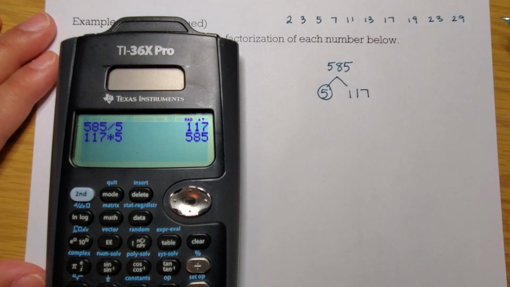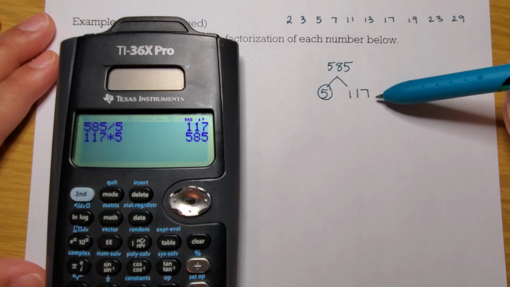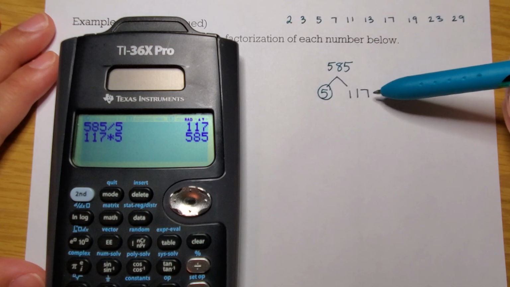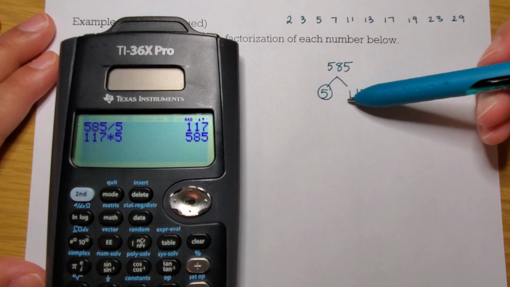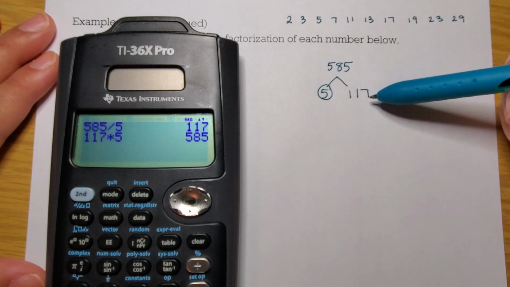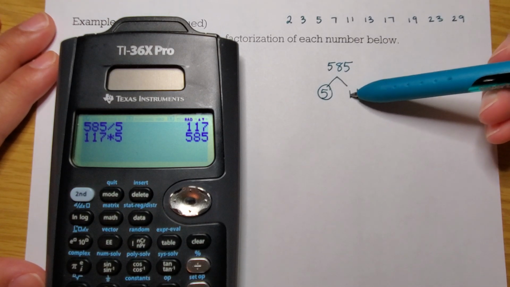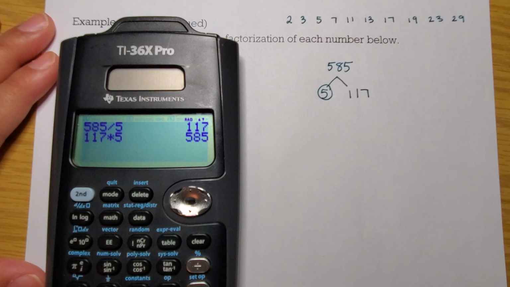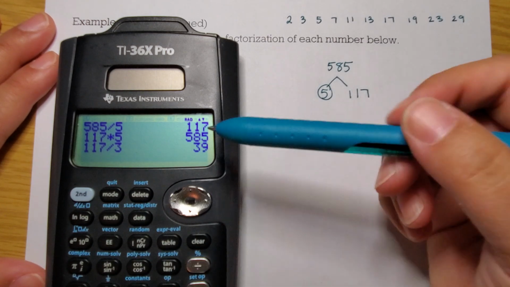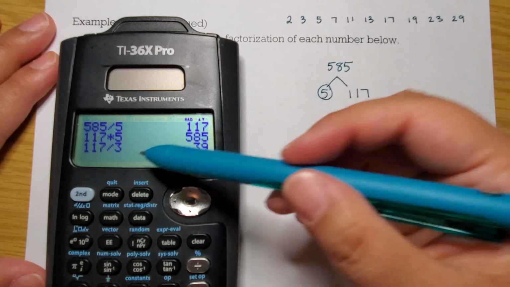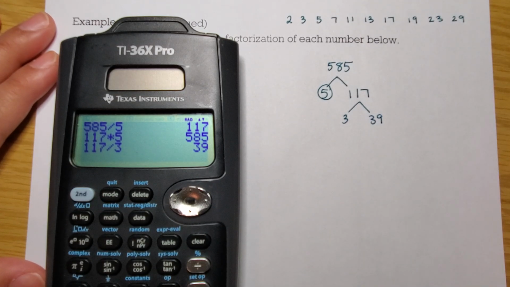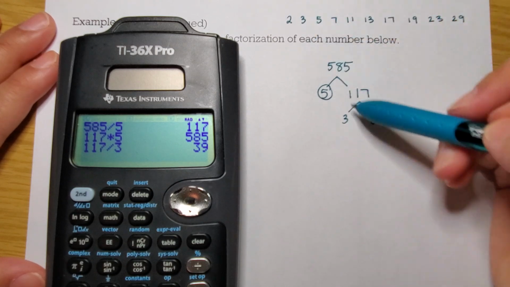117 is too big. I don't know. So let's see if we can break down 117. So I know it doesn't break down by 2 because 2's even. Let's try 3. So the trick for 3 to see if it works is add the numbers, and if 3 goes into that, then 3 goes into the number. So 7, 8, 9. 3 goes into 9, so 3 is going to go into 117. It goes in 39 times. So I'm going to break this up into 3 times 39. Now, 3 is a prime number, so I'm going to circle it.